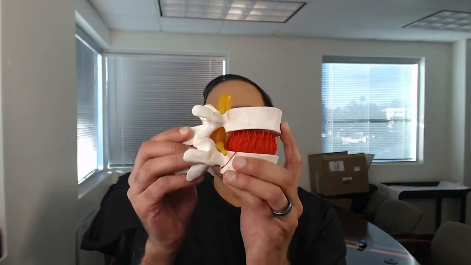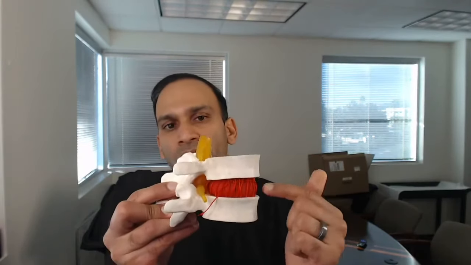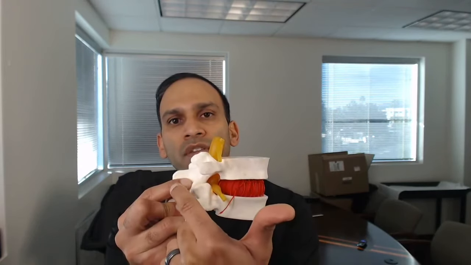So when we talk about the functional spinal unit, we're talking about all of those components, right? We're talking about the discs, the nerves, the joints, the muscles, the ligaments. All of those things actually work in concert together, and that's why we need to address all pieces of the puzzle when we're addressing the spine. I hope that all made sense.